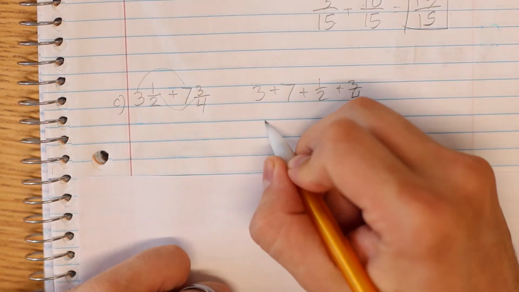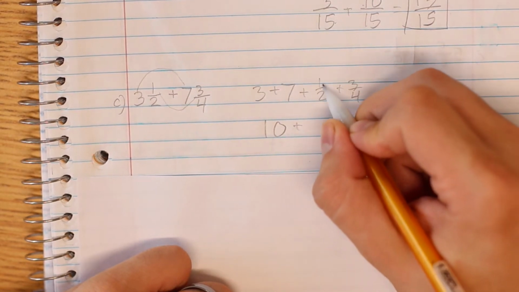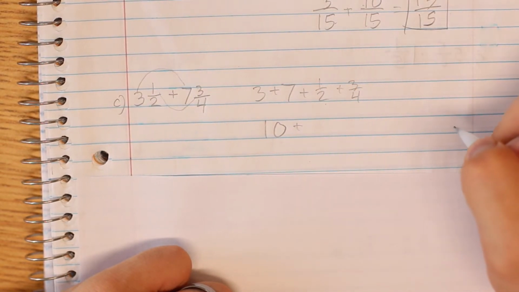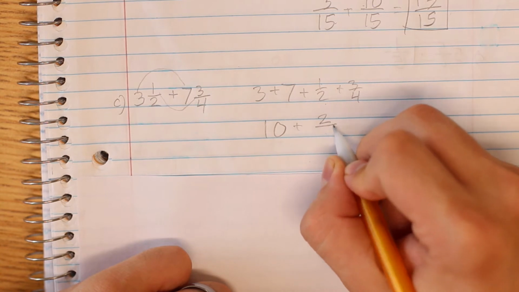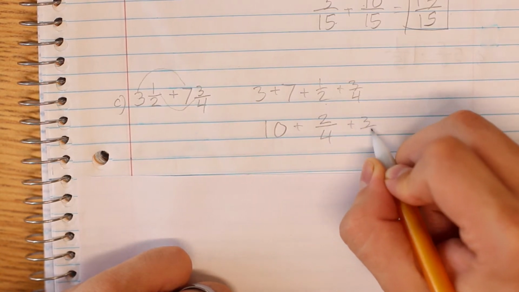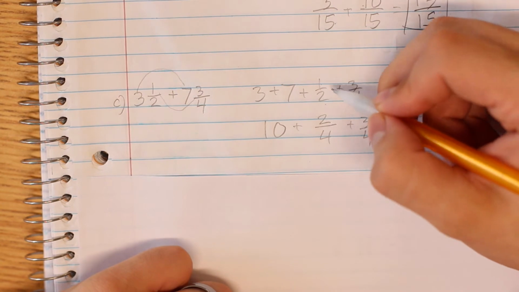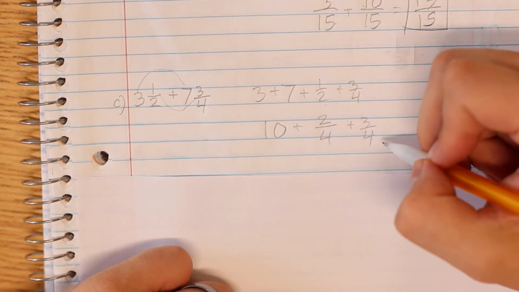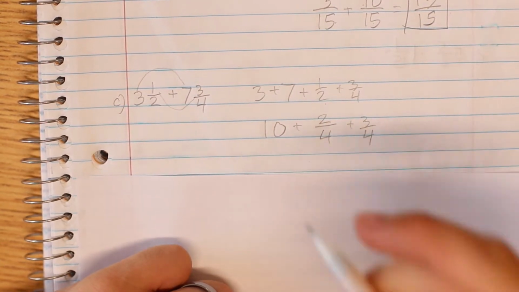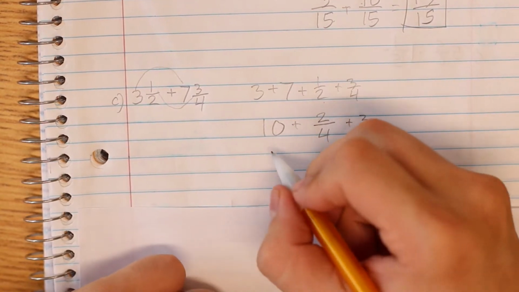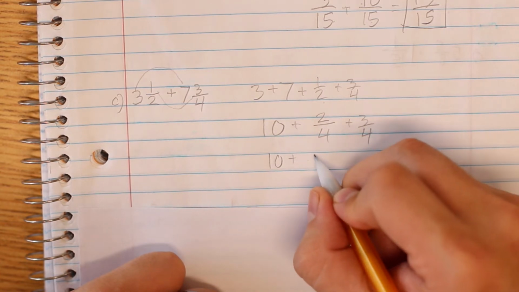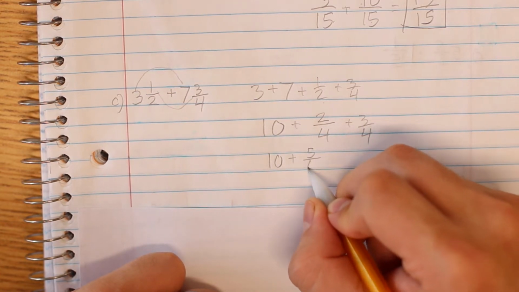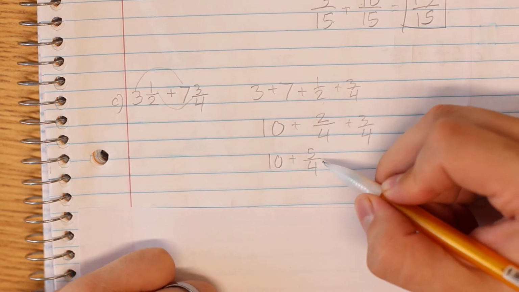You would end up with 10 plus, well, what is 1/2 plus 3/4? Well, I don't know. I've got to find a common denominator, which would be 4 in this case. So I end up with 2/4 plus 3/4. This one did not change. This one we found an equivalent fraction that had the same denominator. Ding ding. We add them together. We end up with 10 plus 5/4.